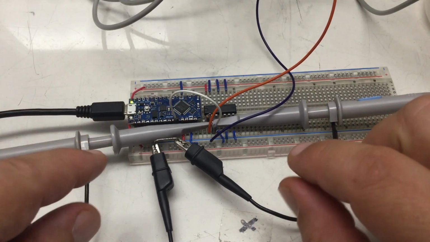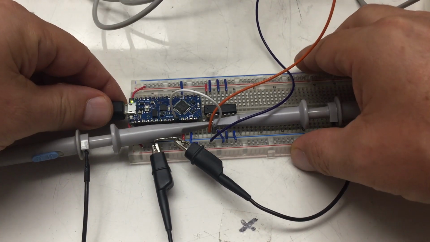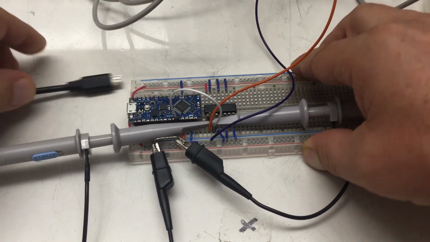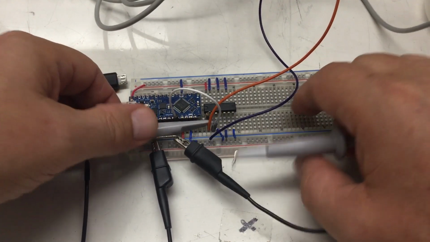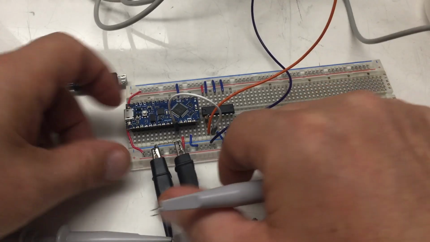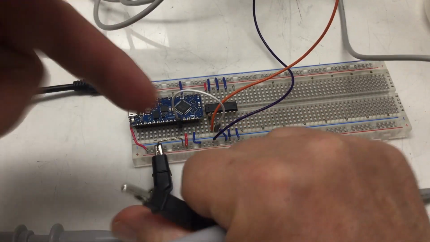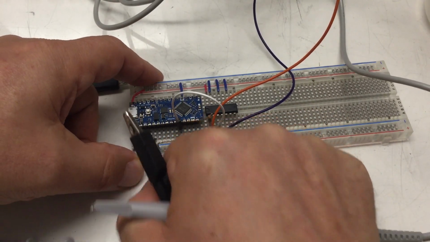I will now remove the oscilloscope probes because they are in the way of progress, and then we measure our frequency again with our Arduino, knowing that we are actually measuring the frequency.